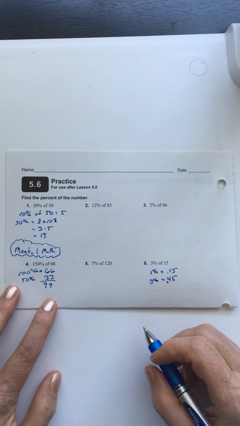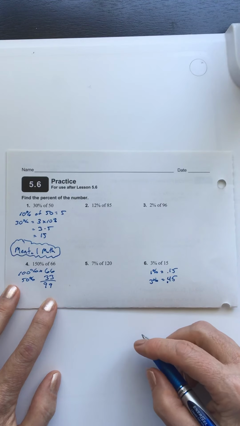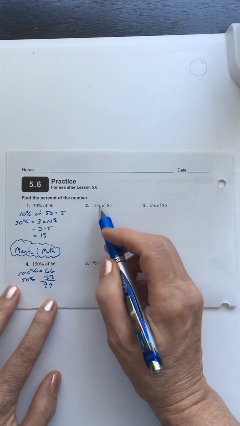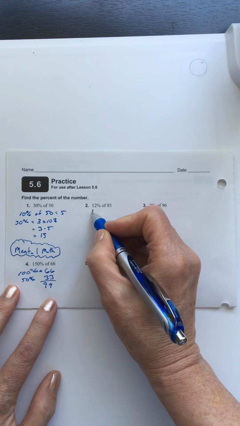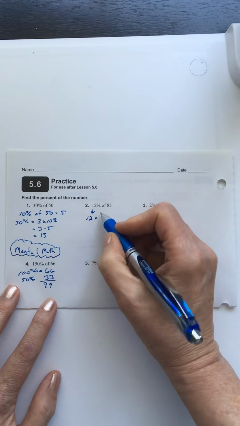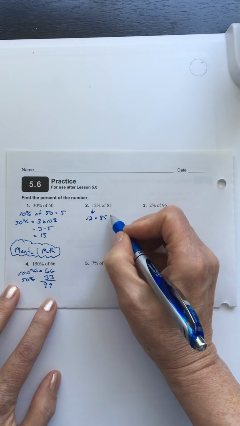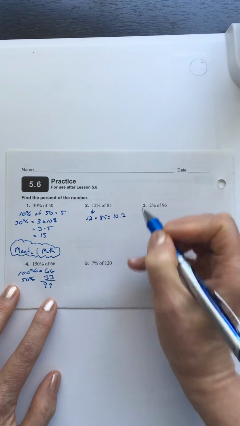For the rest of these, I'm going to use the calculator method or the math on paper method. So this one, 12%, let's use the calculator method. We're going to convert that 12% to 0.12. Punch in times 85, and it's going to give us 10.2.